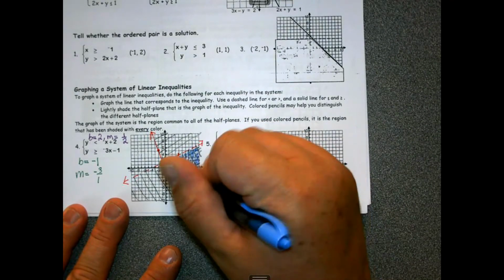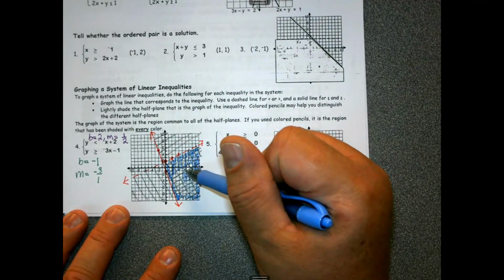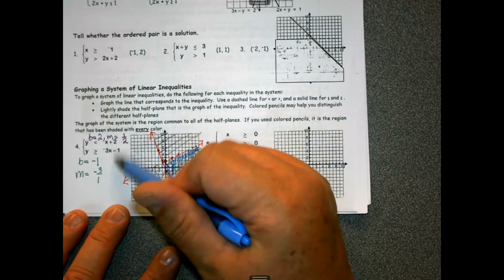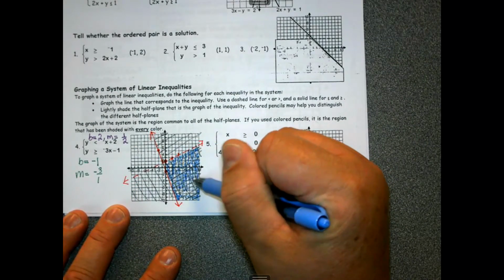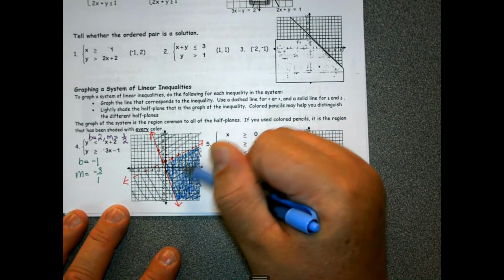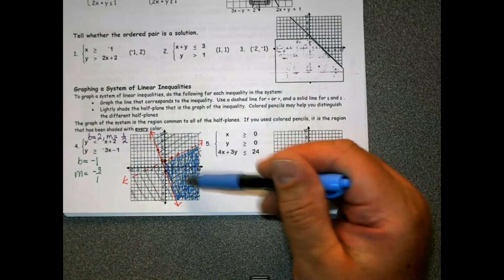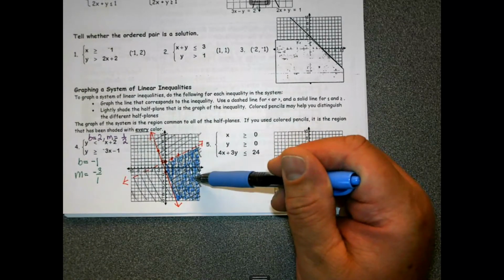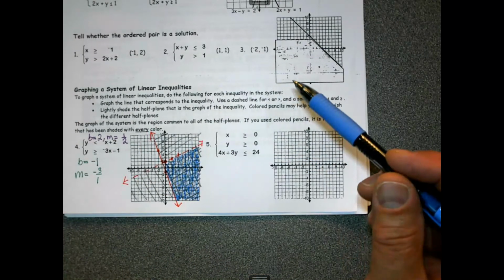They overlap in this area. Remember, these points have to work at the same time in both of these. So it's where they overlap that we have the solutions. This is my only area that works. That's a solution to this system. Only points in this shaded area that I did will work in both of these inequalities at the same time.